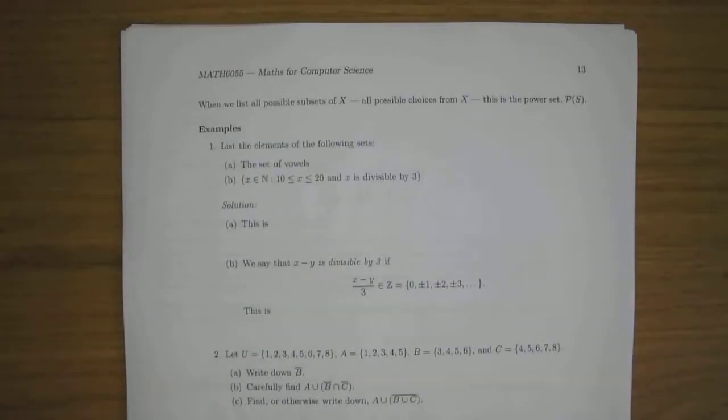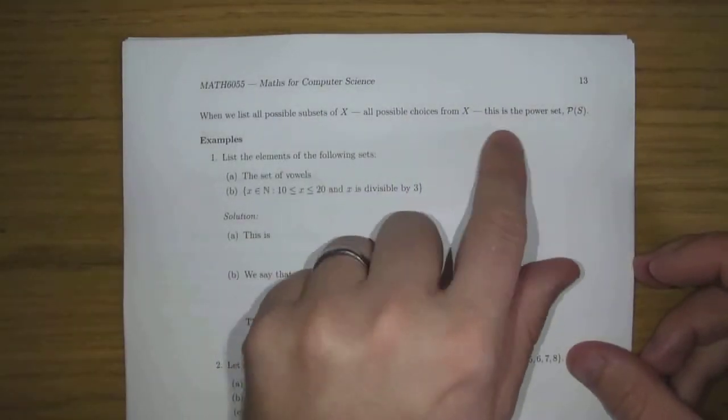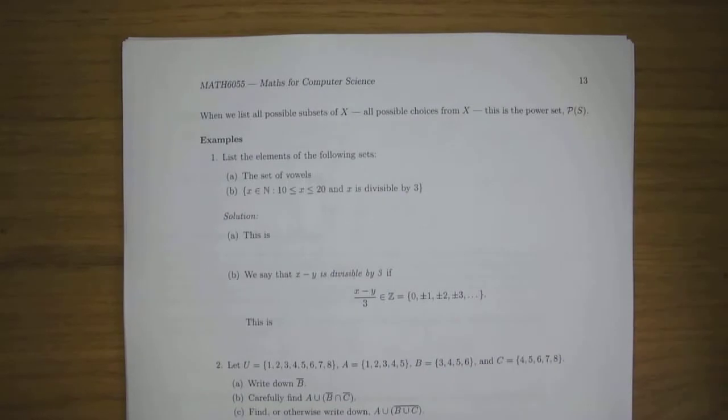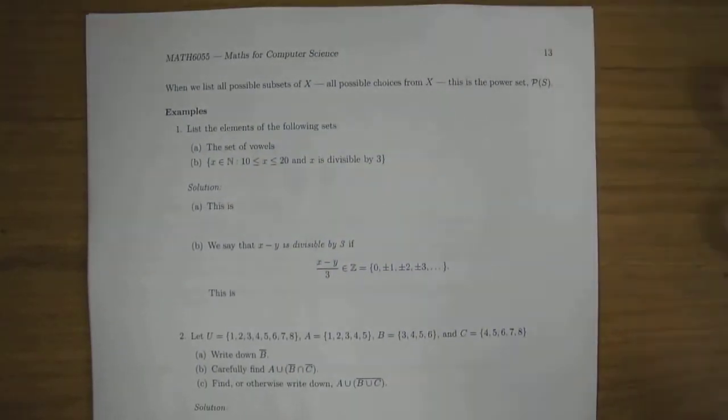Right, where are we? So when we list all the possible subsets, all the possible choices, and make a set of them, that's the power set. Okay, so let's do some examples.